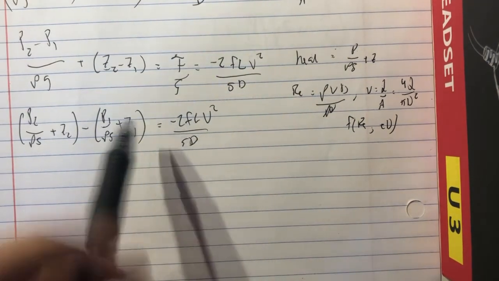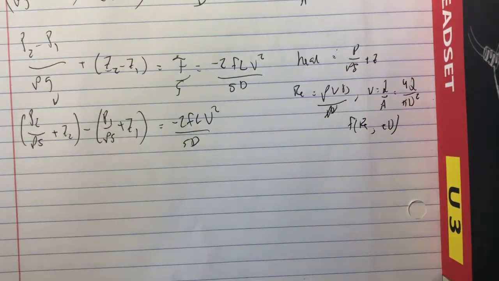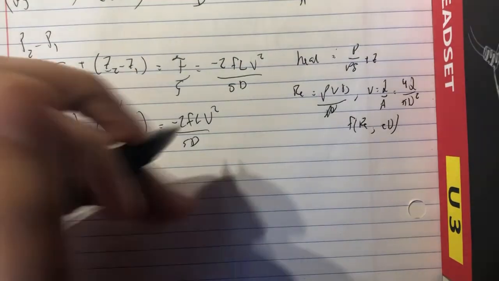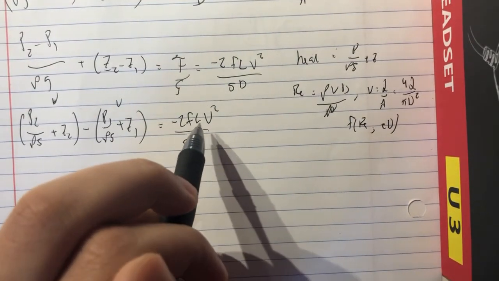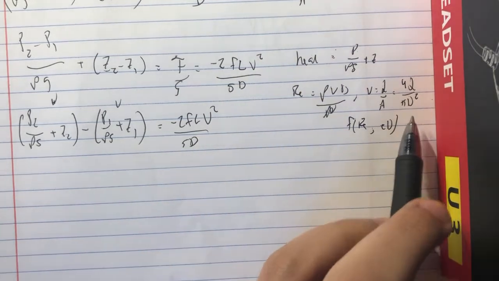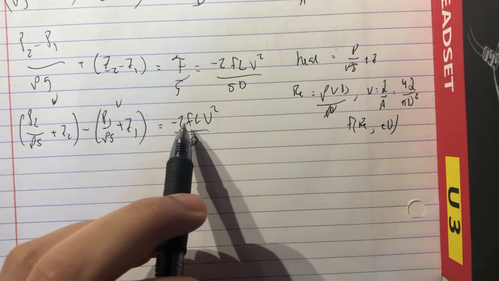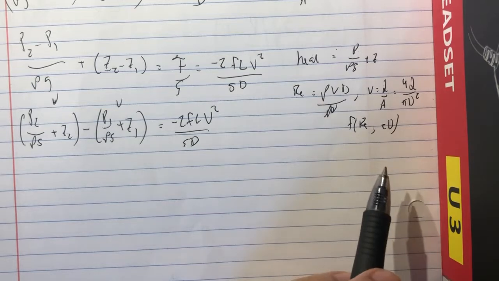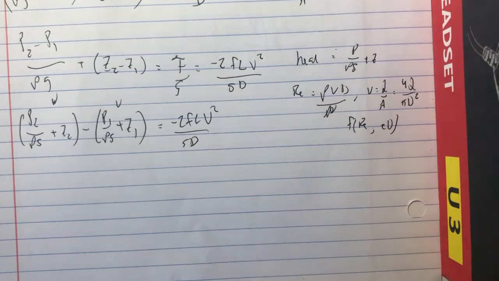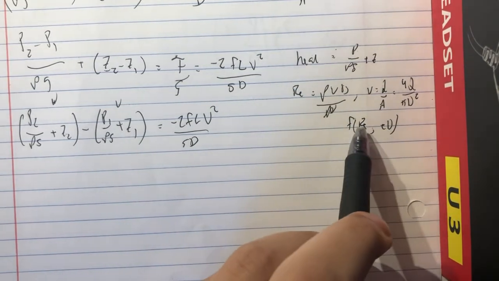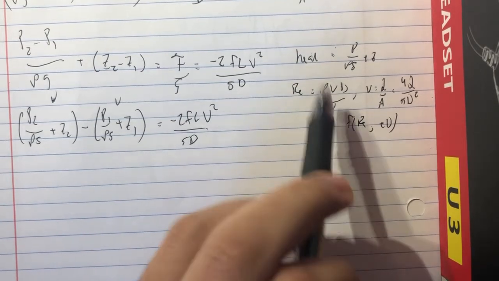We know all the terms here. We know what g is, D is, and L is. We now know what V is, and we know what f is because we can find that based off the Churchill equation, which is based off the Reynolds number, which we know.